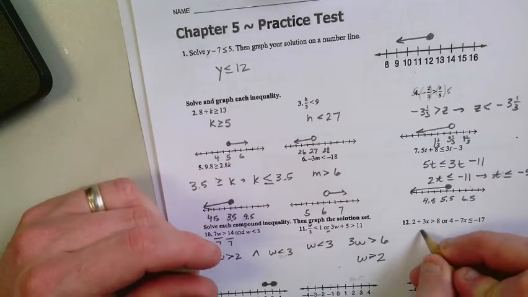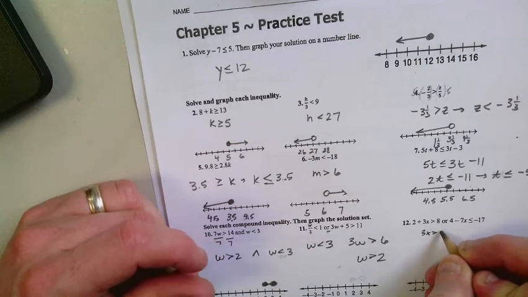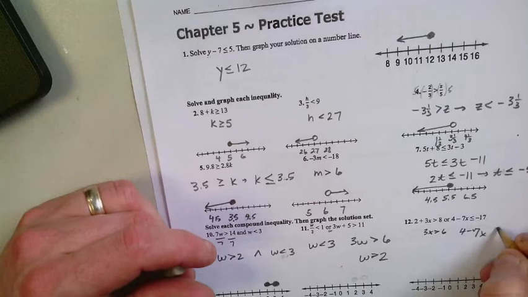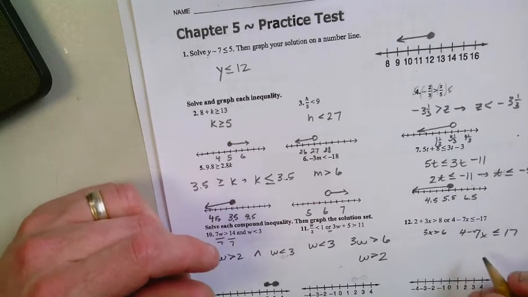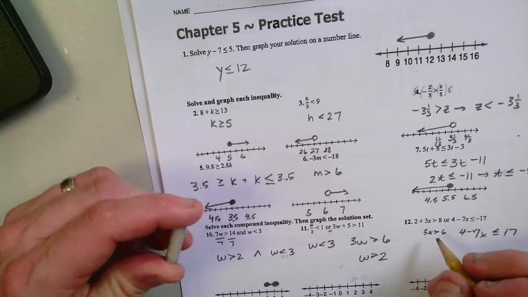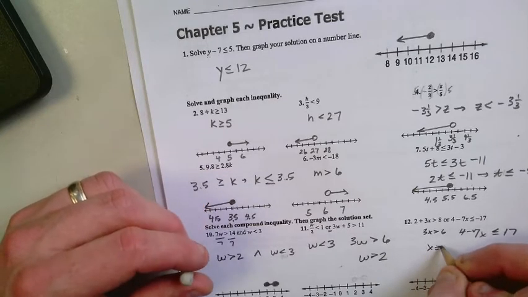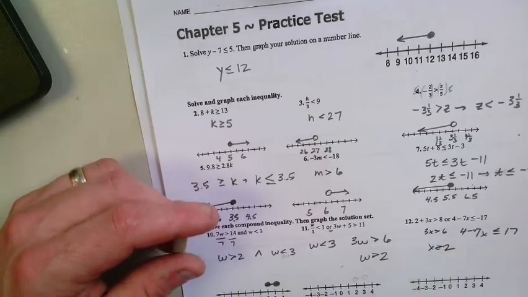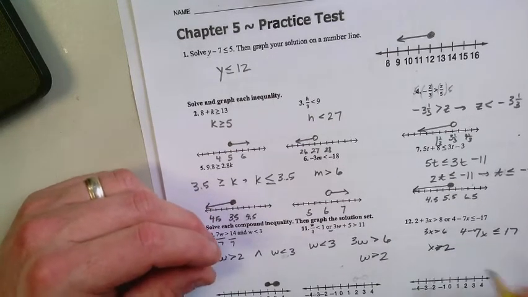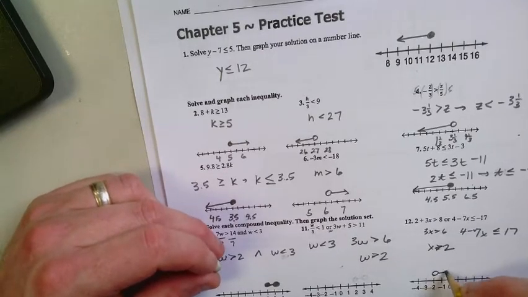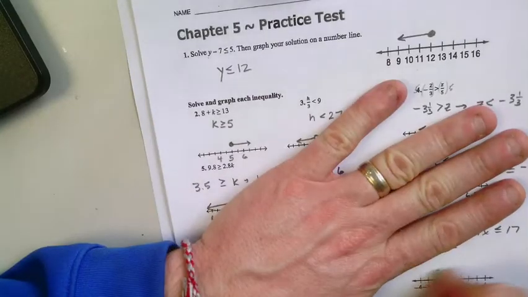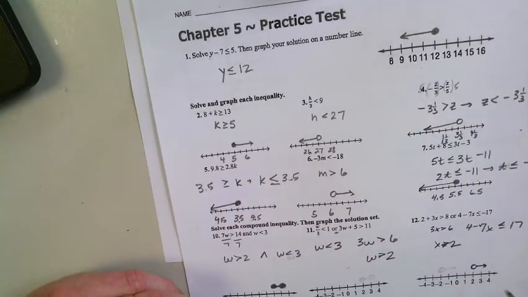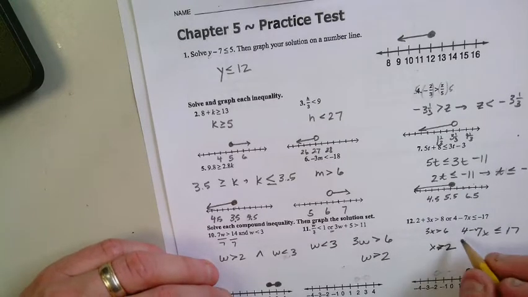Next one. If I subtract 2, okay, so if I go ahead and grab 3, I end up with a 2. Okay, so x is greater than 2. Not -2, sorry, 2. Okay, the next one I subtract 4 from.